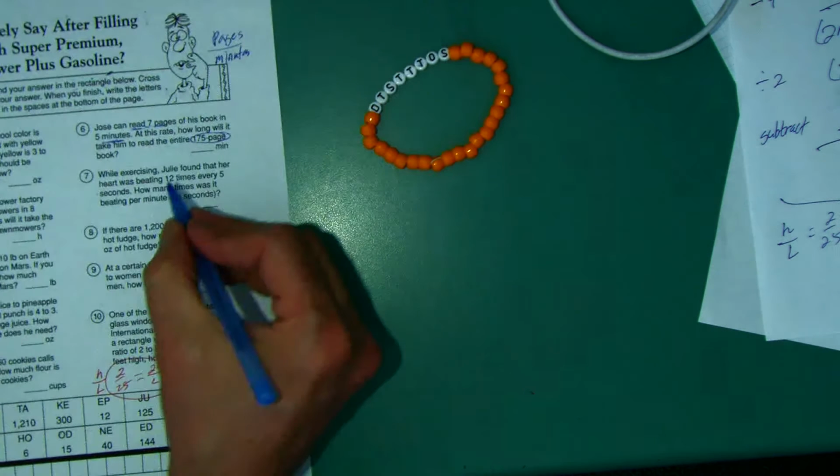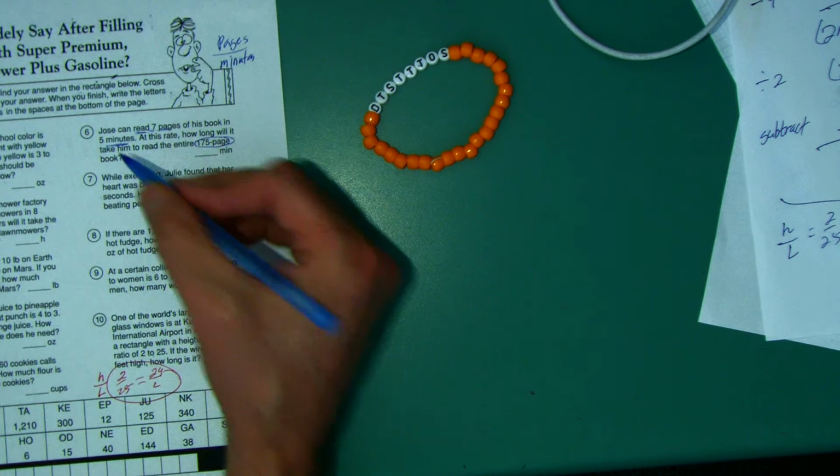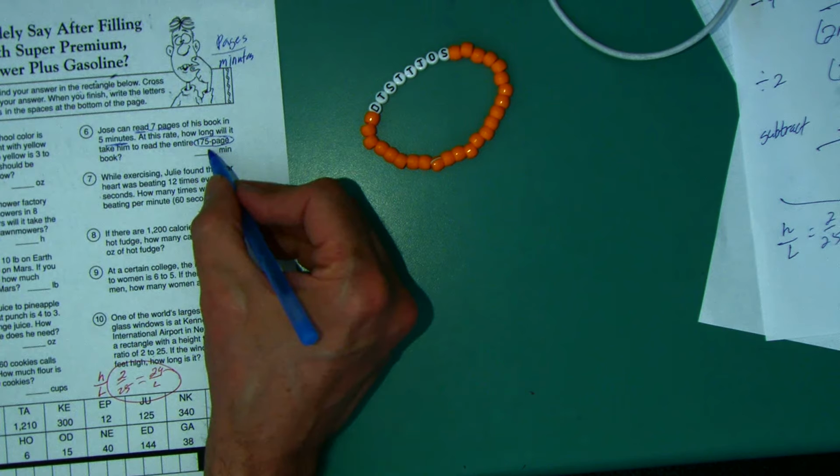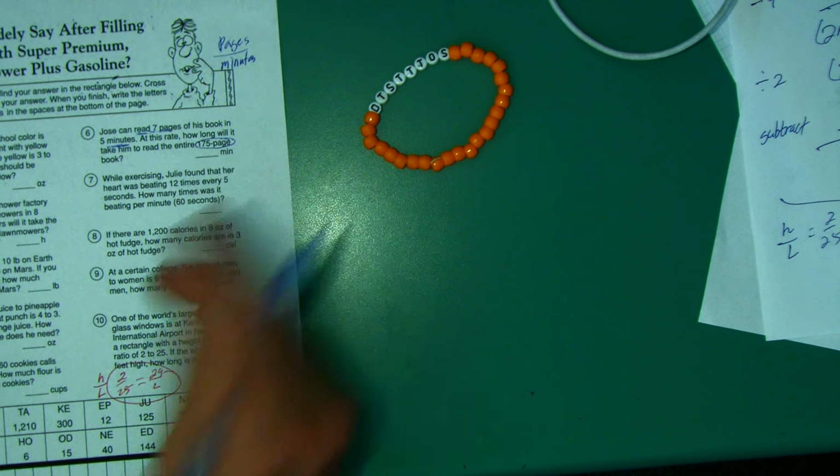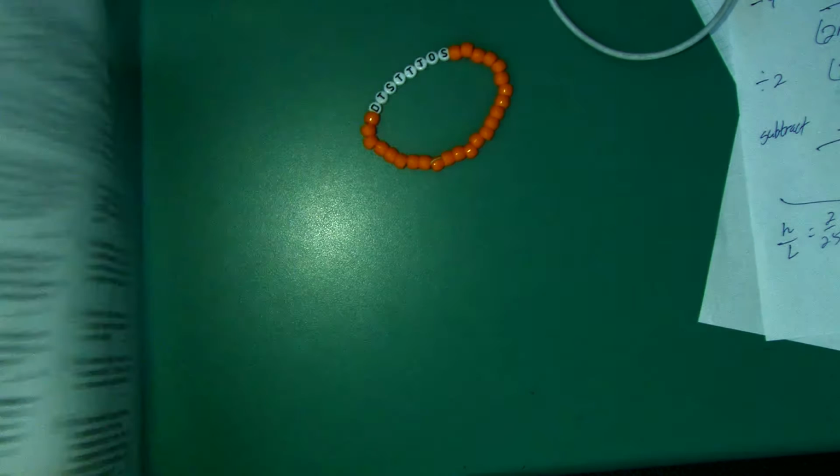If Jose can read 7 pages in 5 minutes, if he was going to read a 175-page book, it would take him 125 minutes.